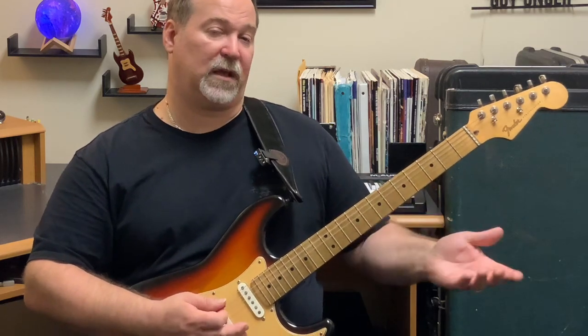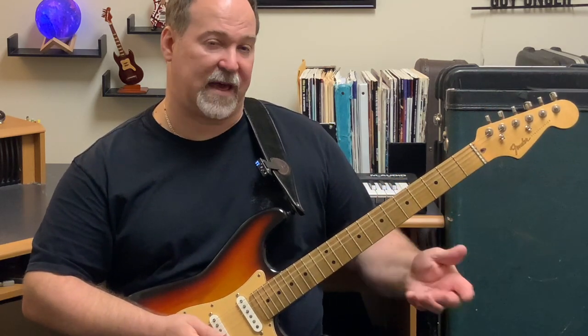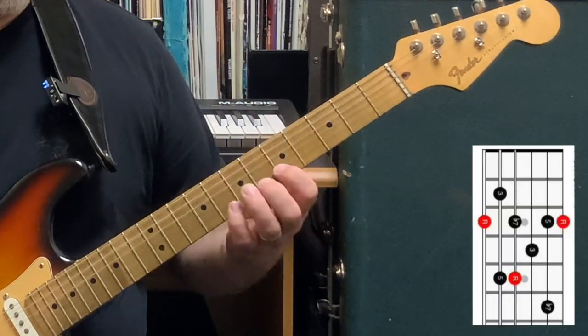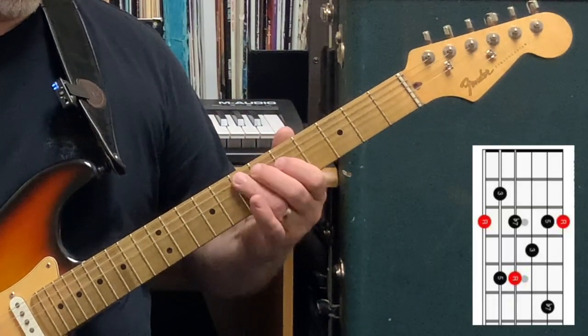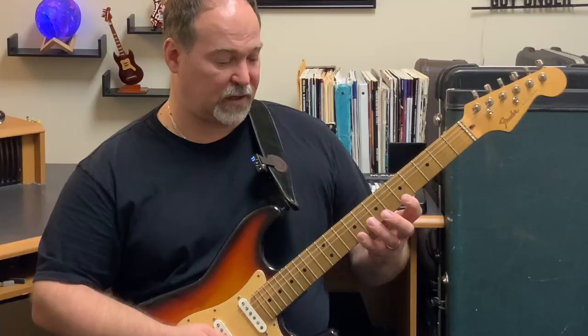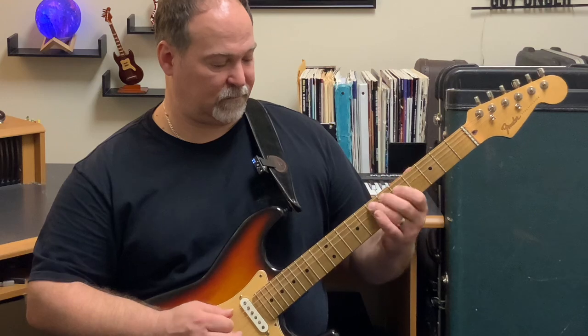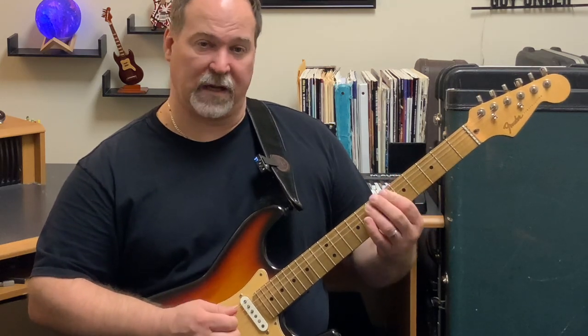All right, and then if we add the flat 7 to it, we end up with a dominant 7 arpeggio. And that gives us our arpeggio. All right, so that's that one.